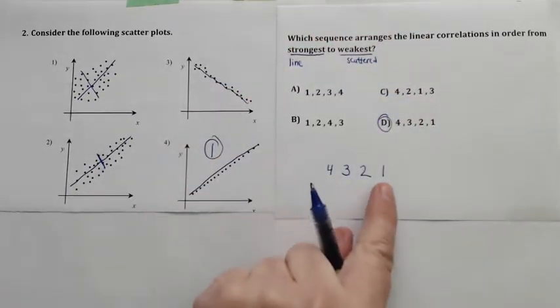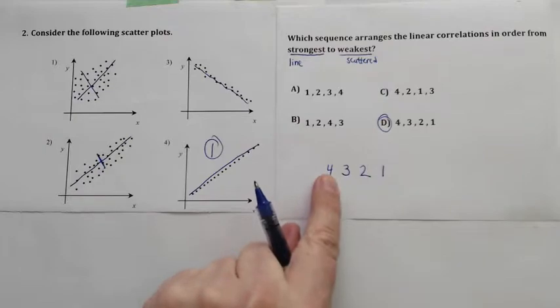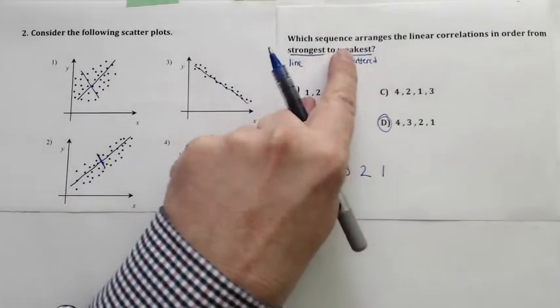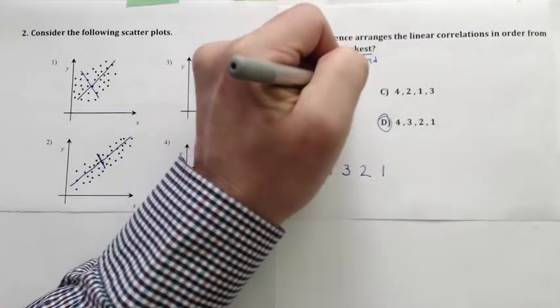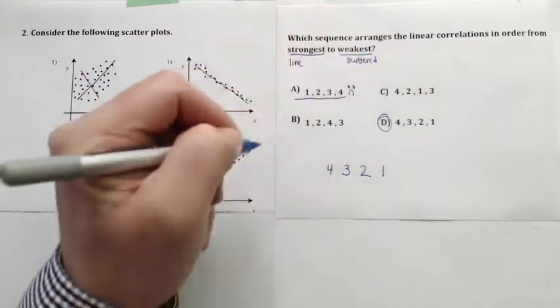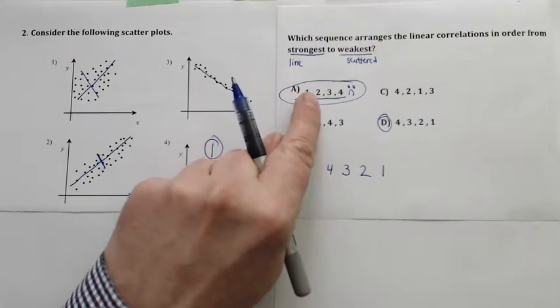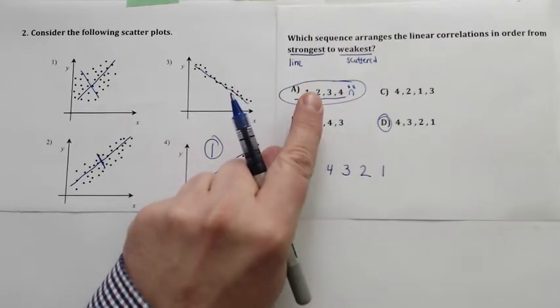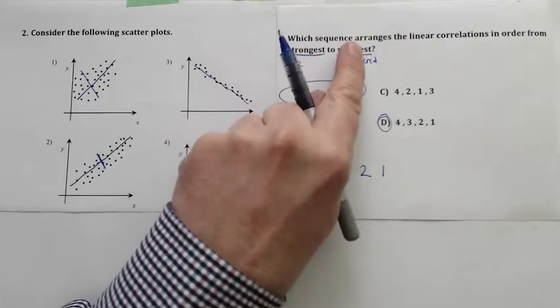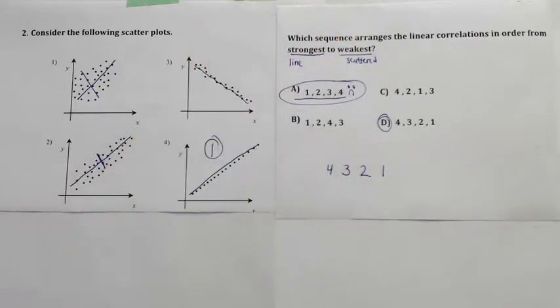But I guarantee you they're going to have one in here that's going to go 1, 2, 3, 4, where somebody is going to misread this and go from weakest to strongest. And look, right there, there's our distractor, right? We don't want this guy right there, because this one went in reverse order, and they always try to catch us with this on exams. Don't get fooled, okay? Make sure you read the question correctly. Sometimes it's the reverse like it was in the last question.